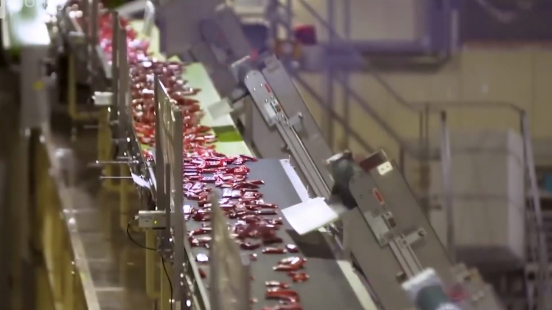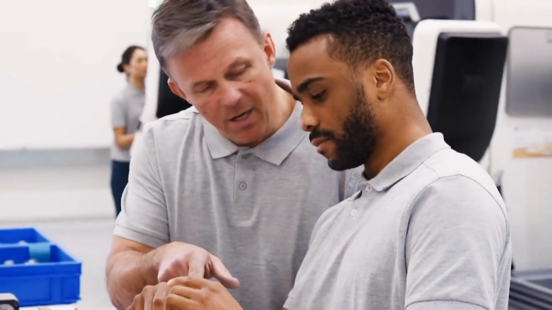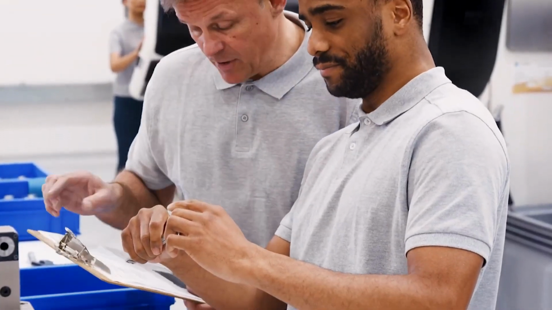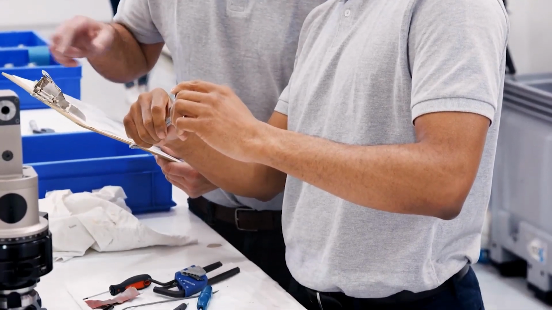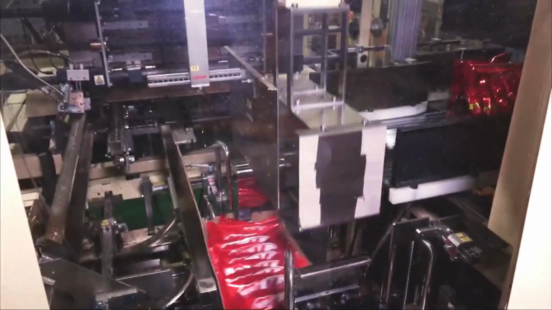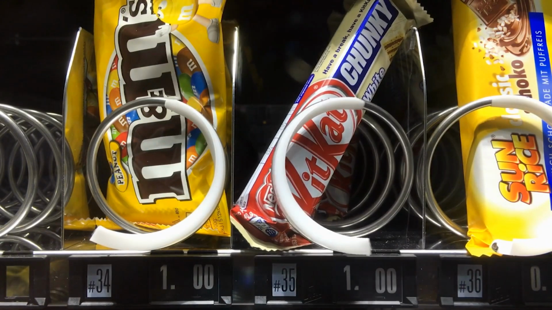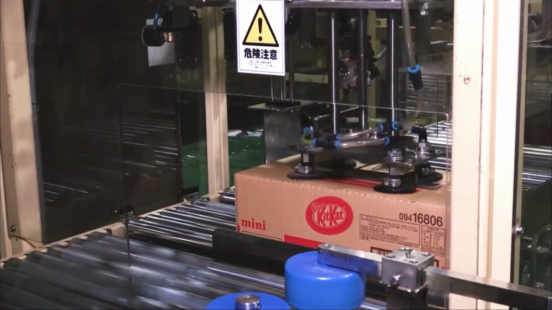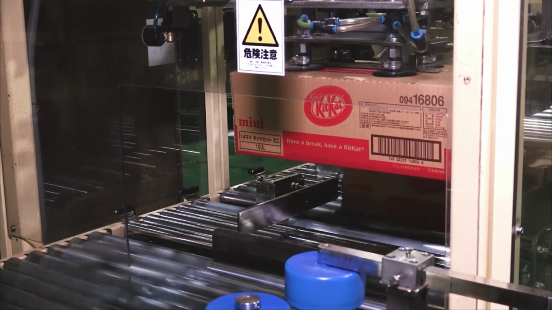Global reach. Kit Kat isn't just a snack. It's a global phenomenon. While the original flavor is iconic, Kit Kat is also known for its regional variations. In Japan, you'll find green tea, wasabi, and even red bean Kit Kats. In the UK, you might find orange or mint versions. These variations are made in local factories, each using a similar process but with tailored ingredients for regional taste.